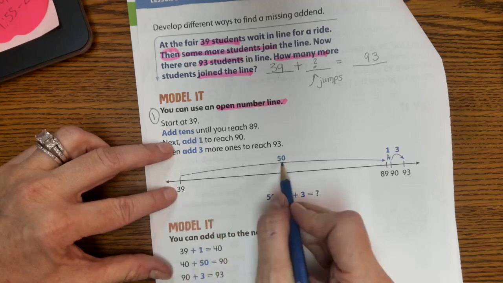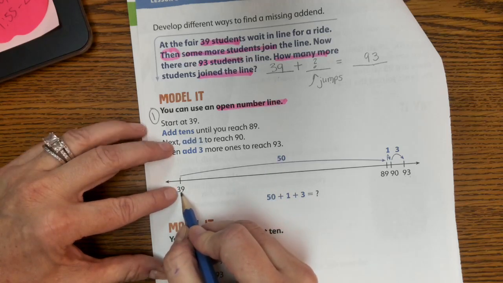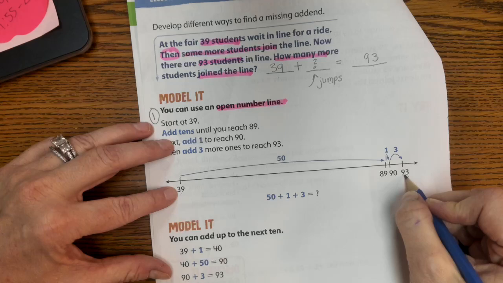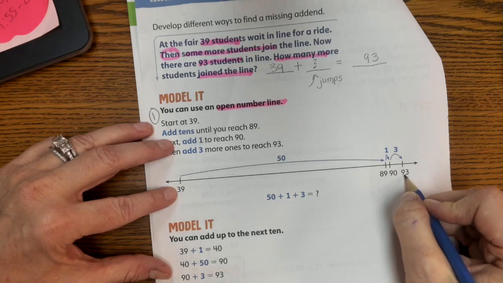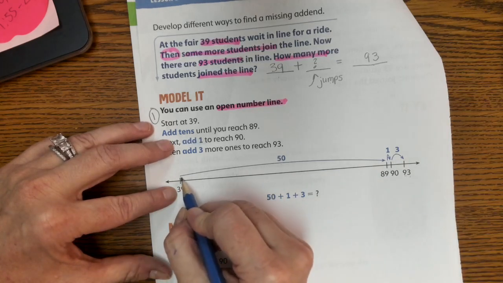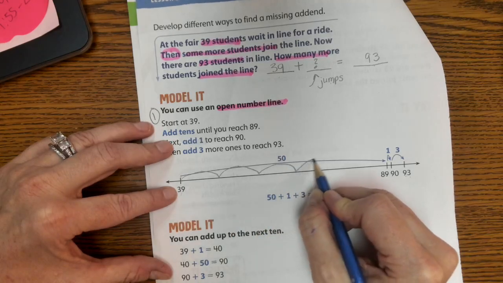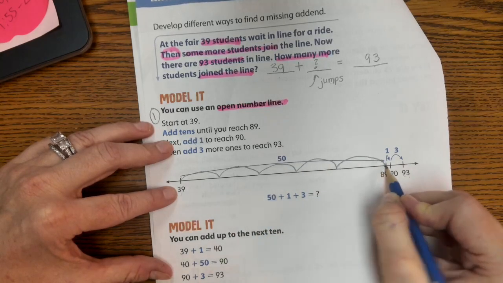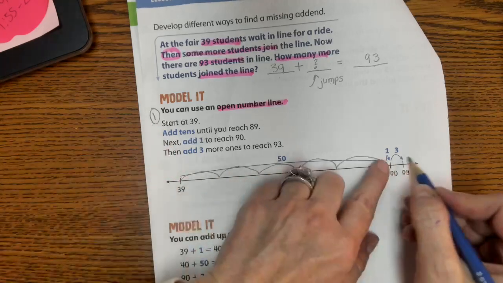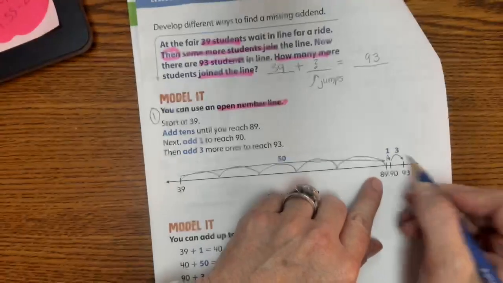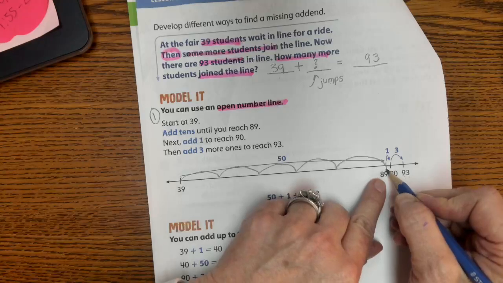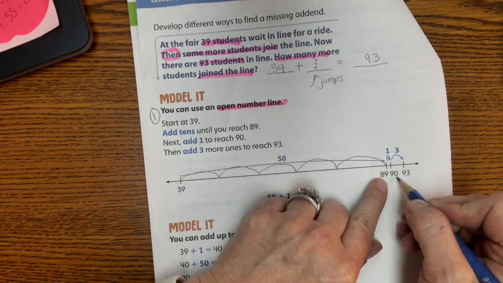So if I start with my tens, I'm at 39, and I want to get as close to 93 without going over, okay? So 39, 49, 59, 69, 79, 89. Now if I did 10 more, that would be 99, and that's going over, so we're going to stop at 89. Okay, now we want to get to our nearest 10.